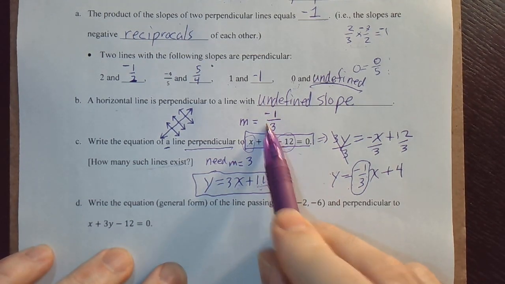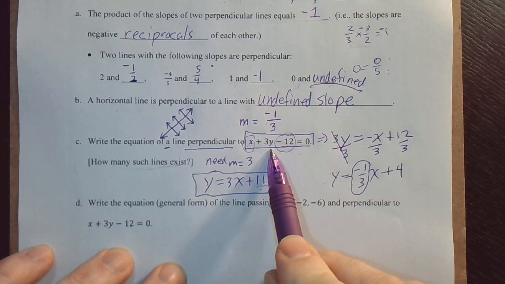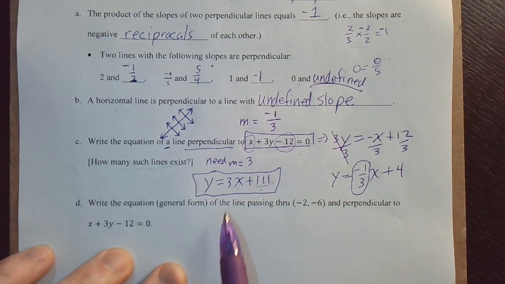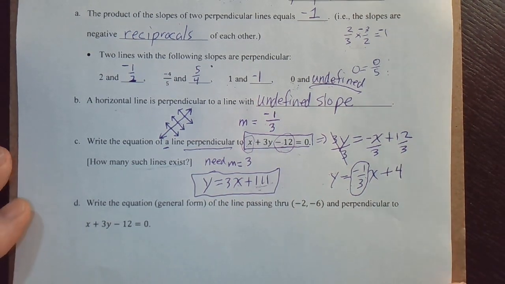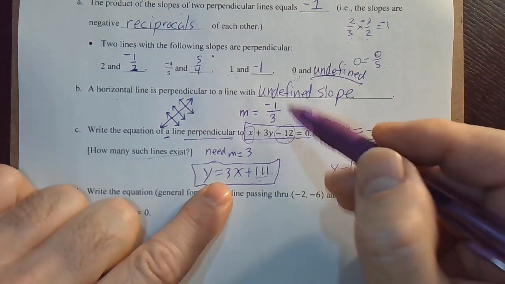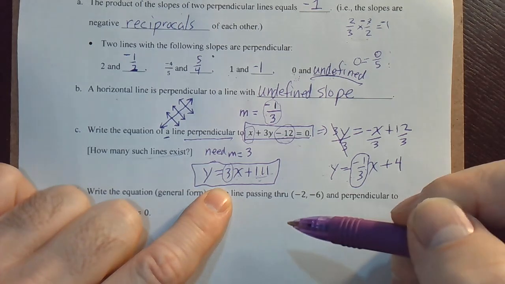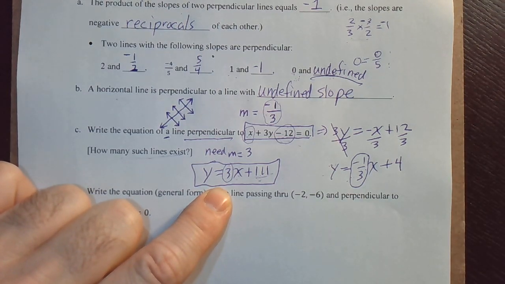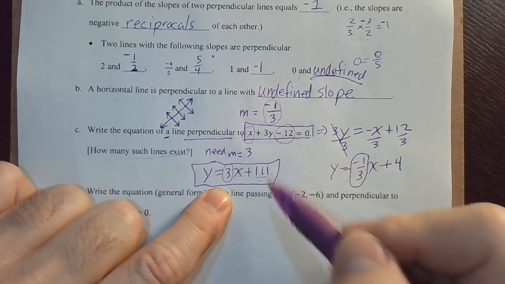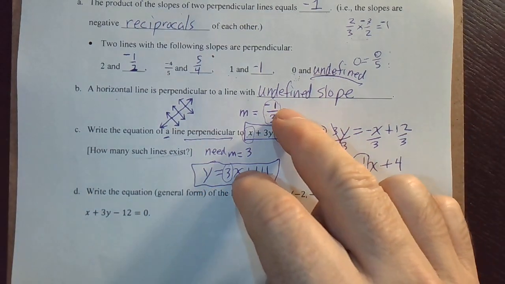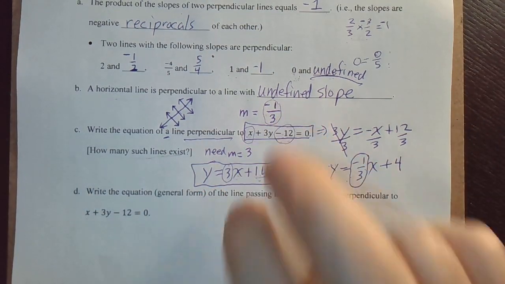We'd already figured that out. And this line is perpendicular to this line because their slopes are negative reciprocals. And again, if you multiply negative 1/3 times 3, you get negative 1. The product of the slopes is negative 1, so they're perpendicular.